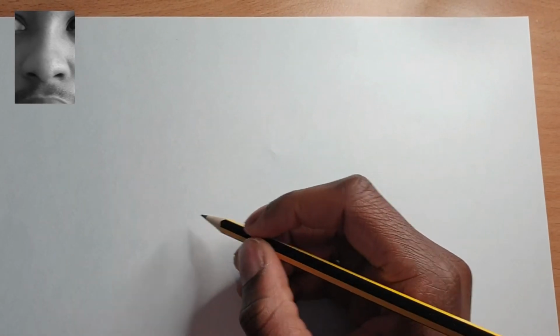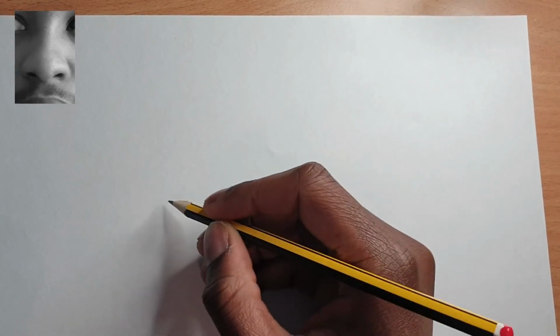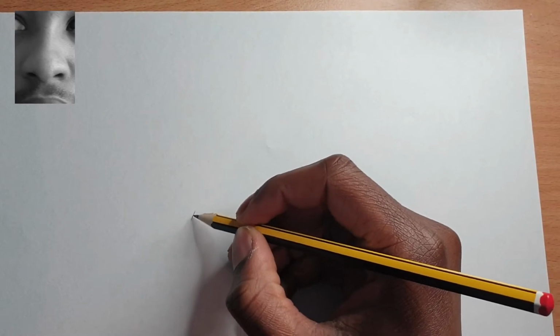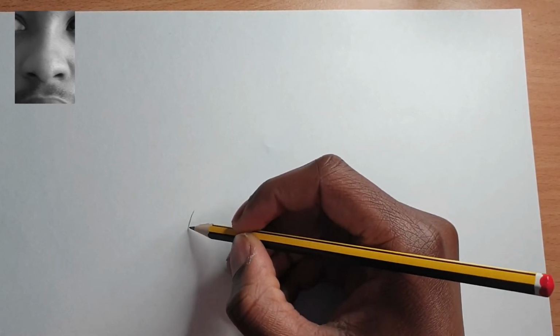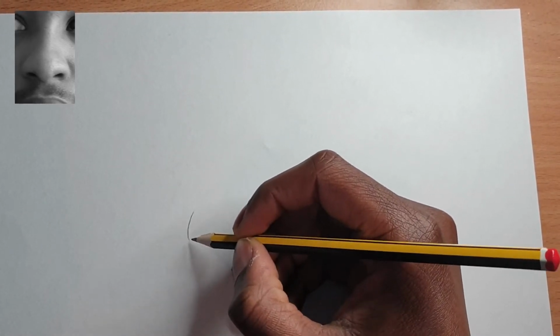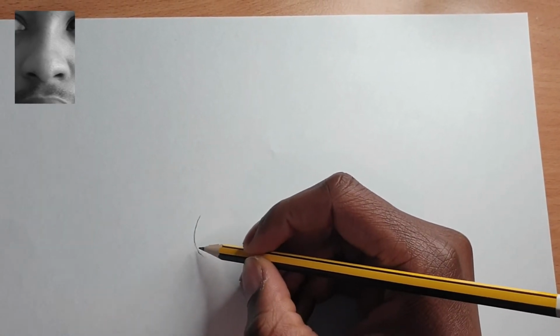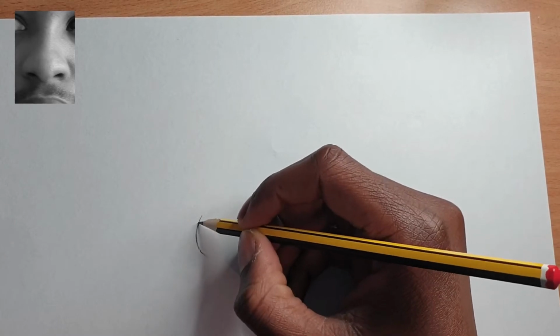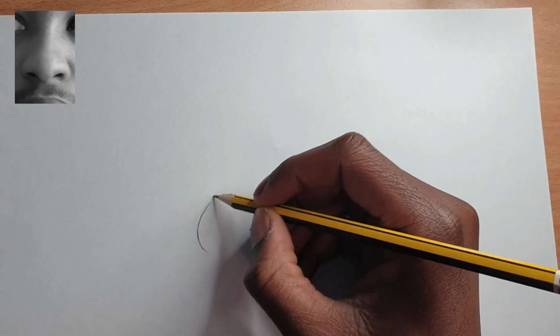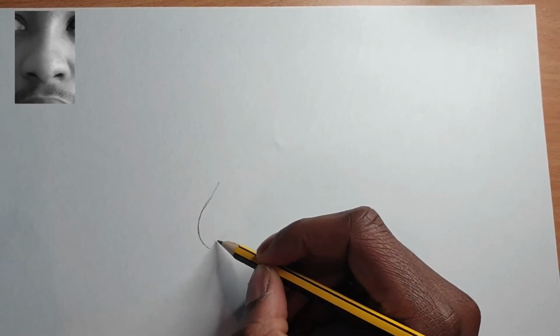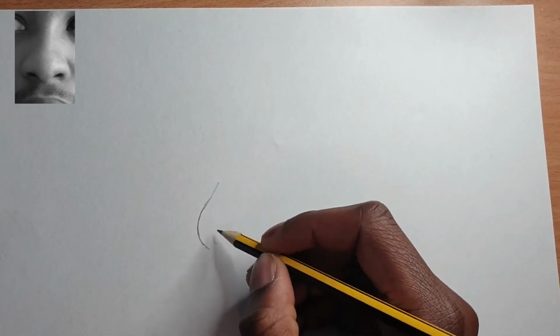So we'll start off with our HB as usual, and we're just going to start with what I like to call brackets. Okay, the nose comes in many shapes and sizes, so these brackets will be different shapes depending on who you are drawing, but typically a bracket shape is what you are after. So there's the left, that's the outside of the wing of the nose.